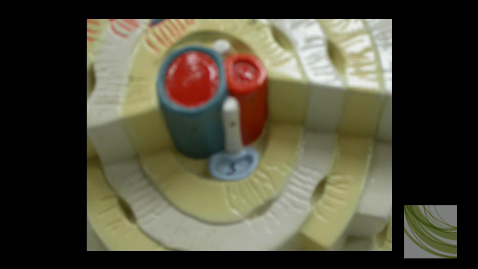And yes, the picture is a little blurry, so evidently I'm not a very good photographer, but I'll try to fix that in future versions of this video.